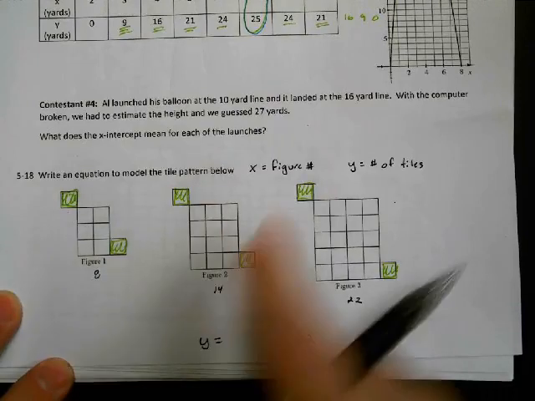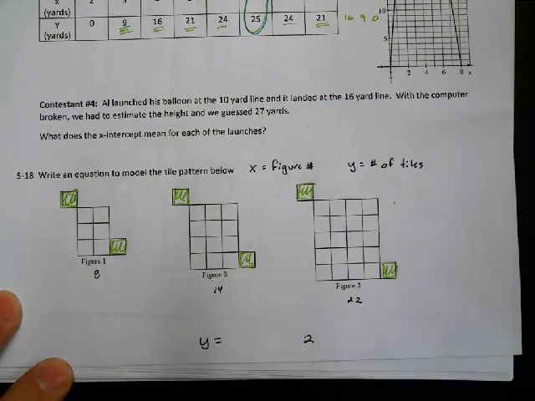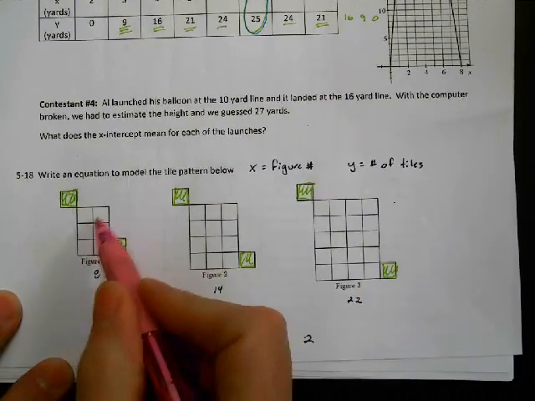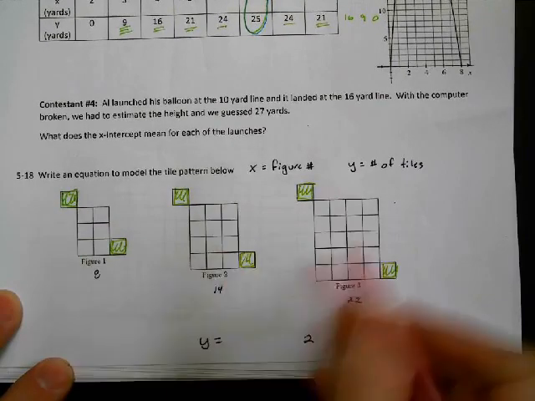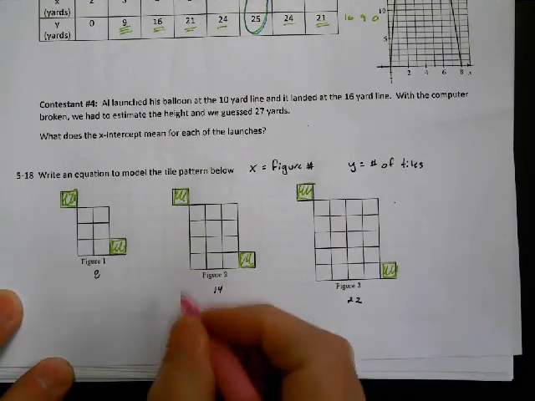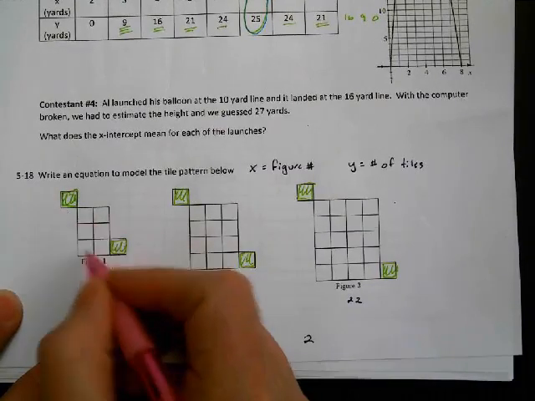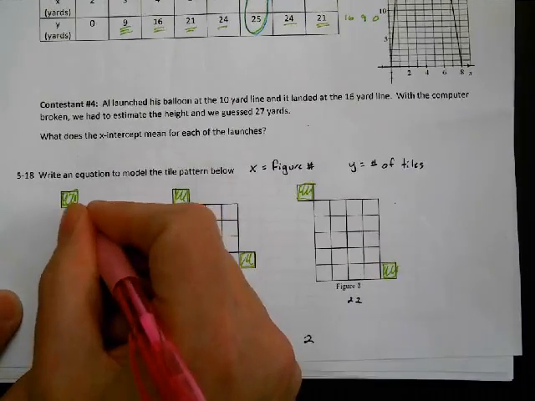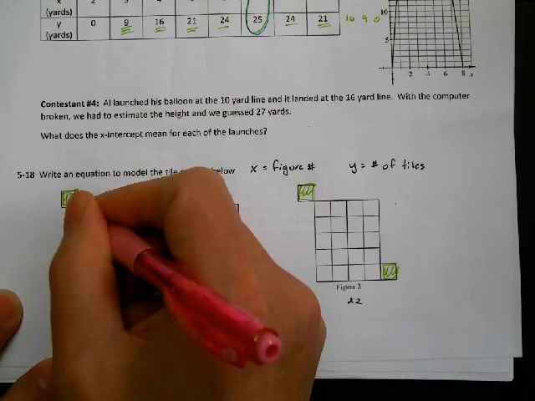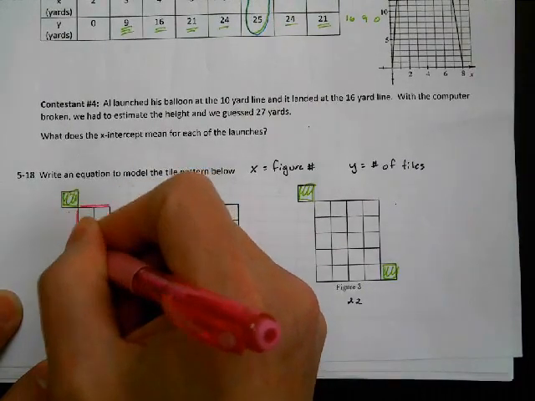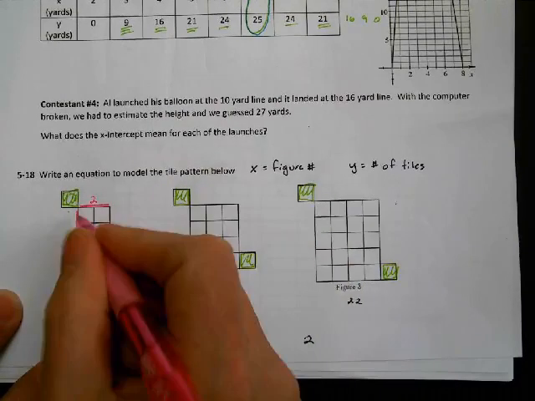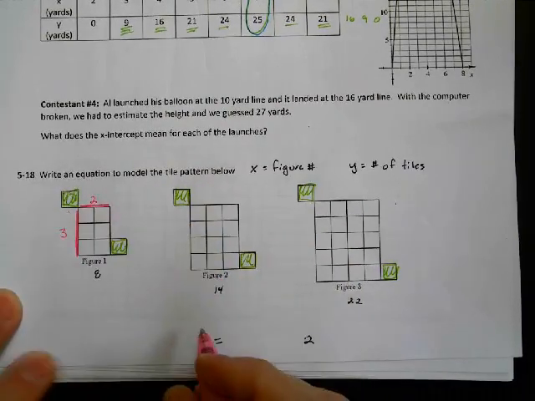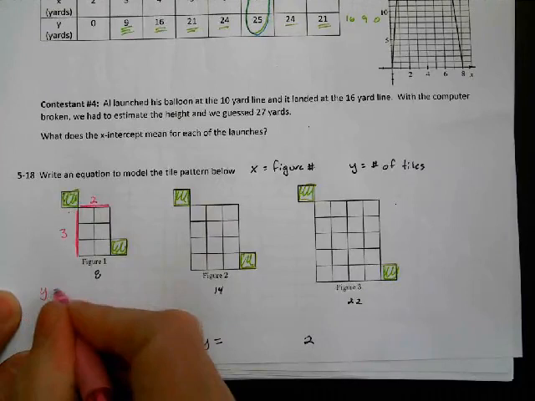Now the rest, since we're talking about rectangles here that are being formed, the number of tiles in this rectangle can be shown by length times width. Now this one has 2 times 3. So this one is y equals 2 times 3 plus those 2 green ones there.